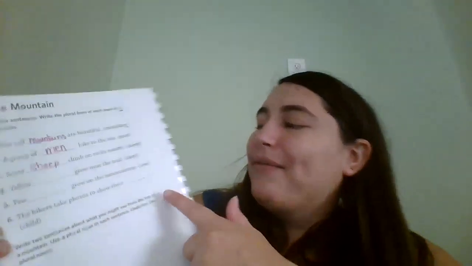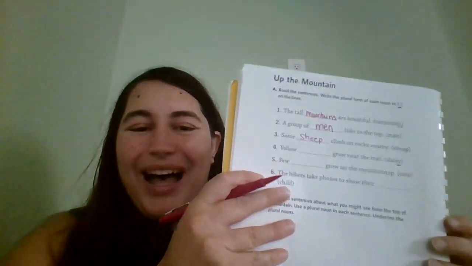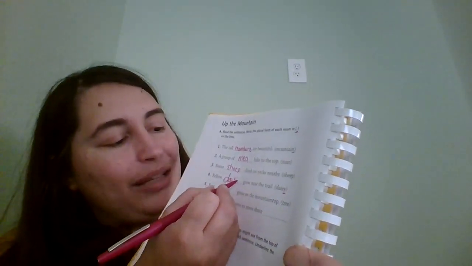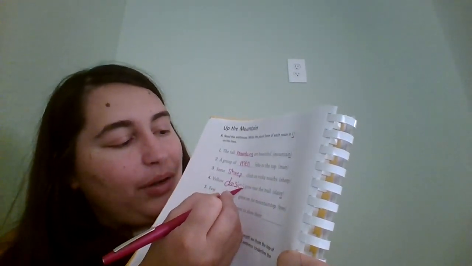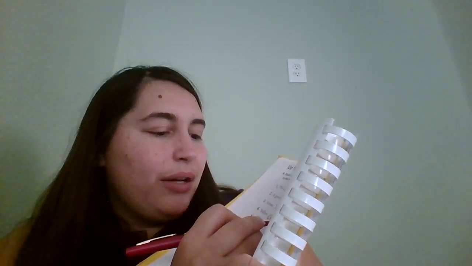The next sentence, we have daisy. Here we have a word that ends with a Y. With the words that end with a Y, we don't just throw away the Y, remember? We change the Y to an I. So the first part will stay exactly the same, that D-A-I-S will stay exactly the same. Then that Y turns into an I, and we add ES to make it plural, to make daisies. And our sentence then is, yellow daisies grow near the trail.